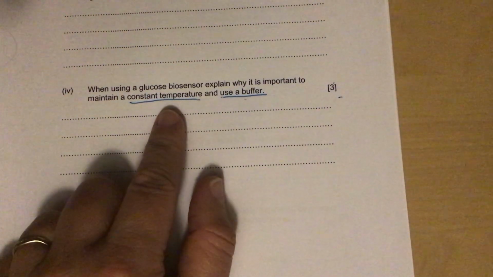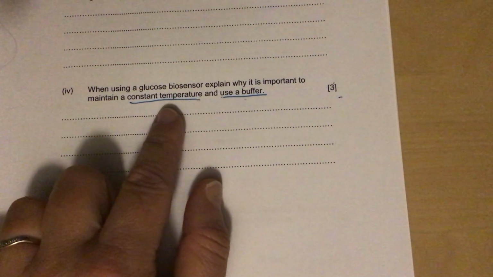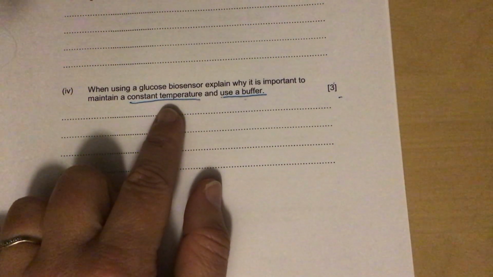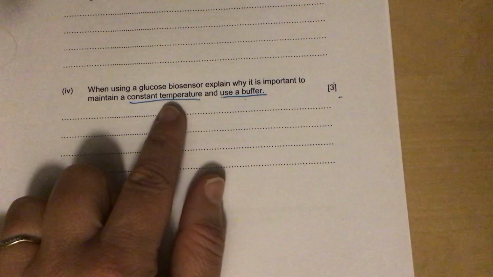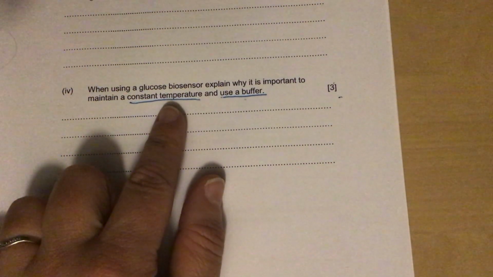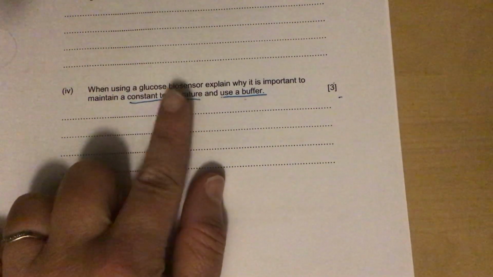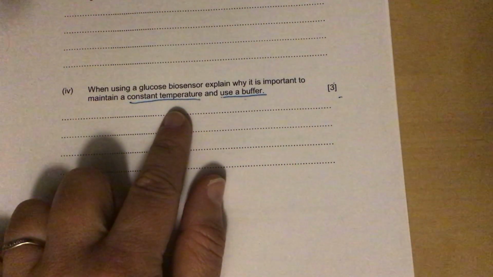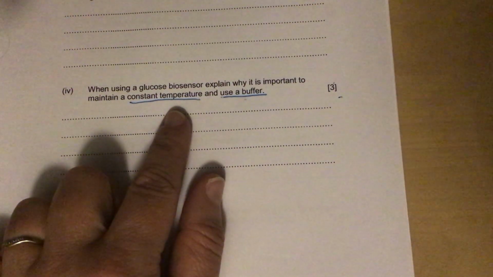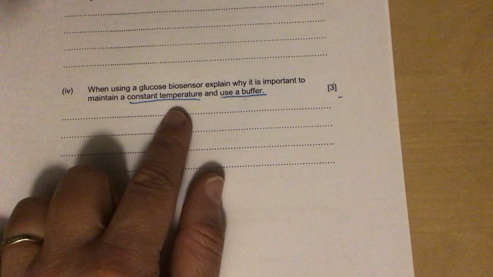Whenever you hear temperature, it's a bit like earlier, I think it was question 2 where you had the word aerated, or question 3 with the hydroponics one. Aerated automatically means, is it oxygen, is it carbon dioxide, is it nitrogen, which gas are you talking about? Whenever you hear the word temperature, the automatic link needs to be kinetic energy of particles.